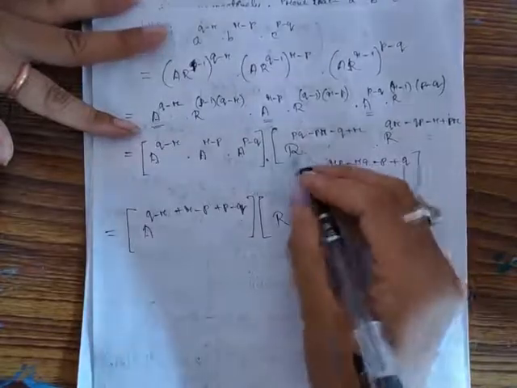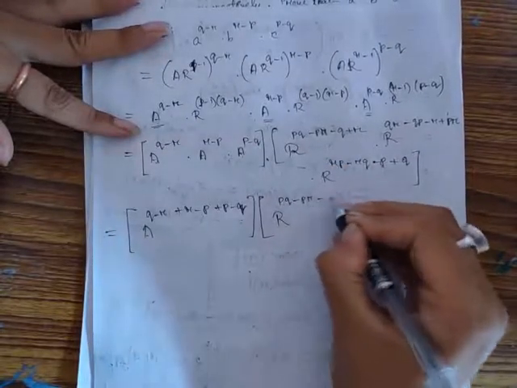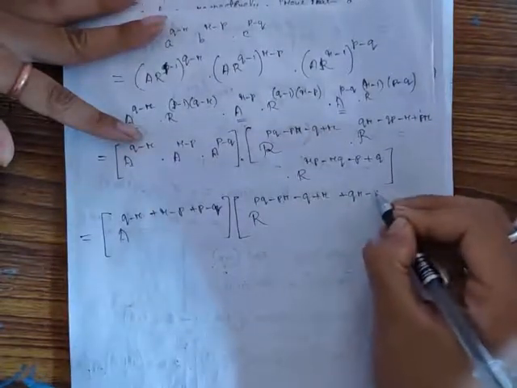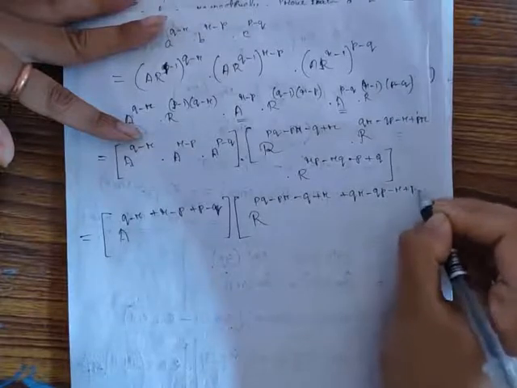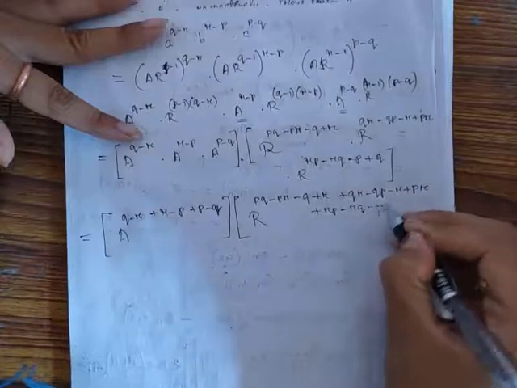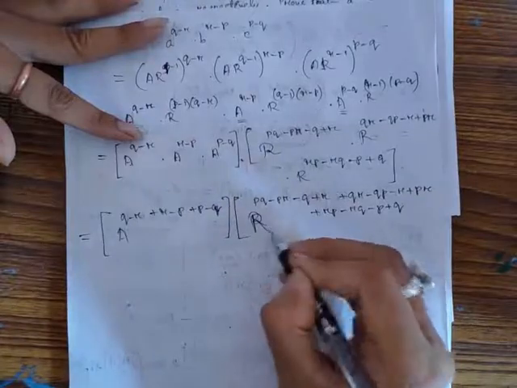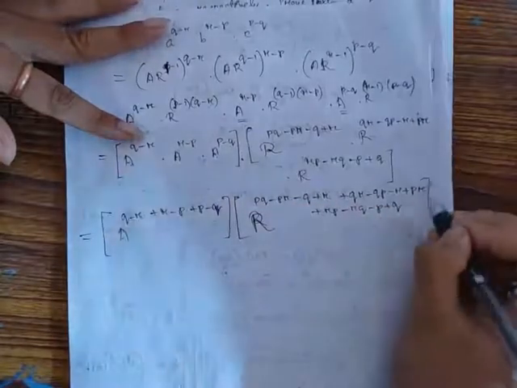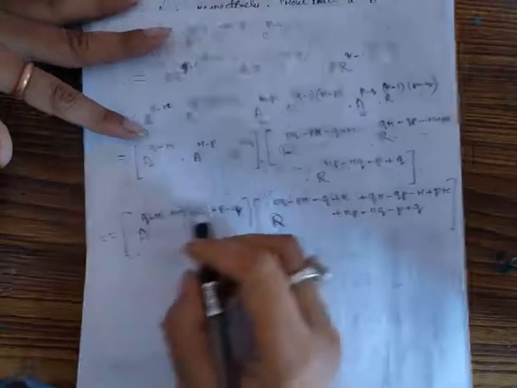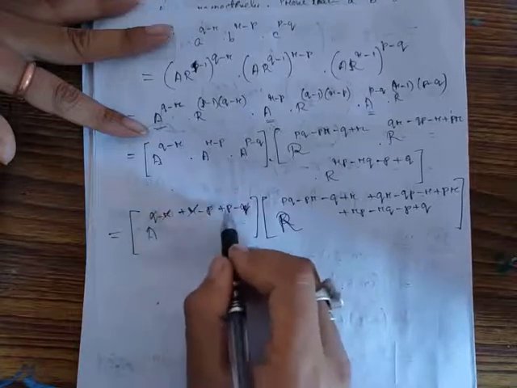And next, the bases being the same, we add the powers of r: pq minus pr minus q plus r, rq minus qp minus r plus pr, plus rp minus rq minus p plus q. So these are the powers of r. The base of r is the same, so the powers add. So here see, plus r minus q plus q minus p.